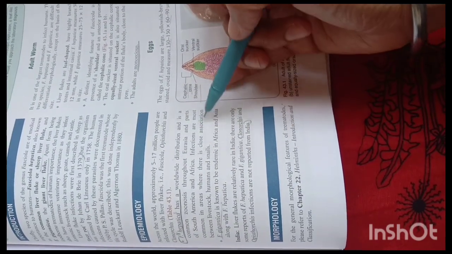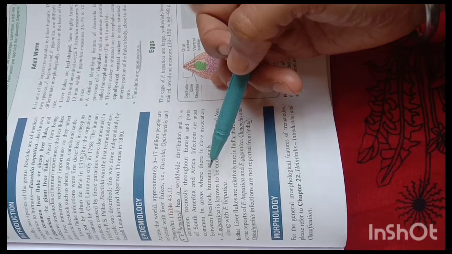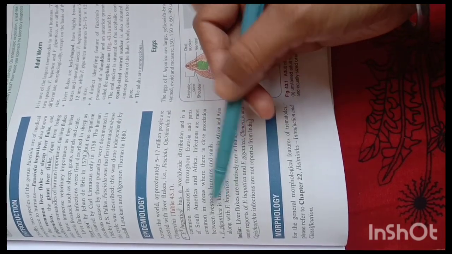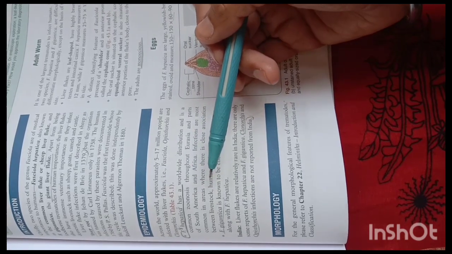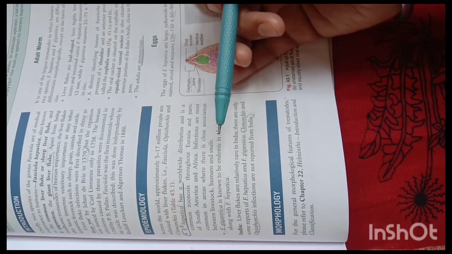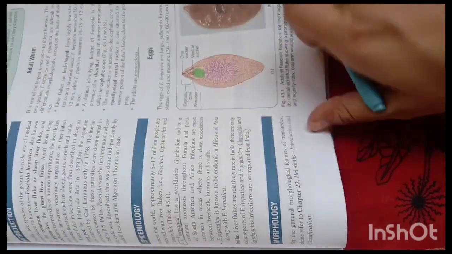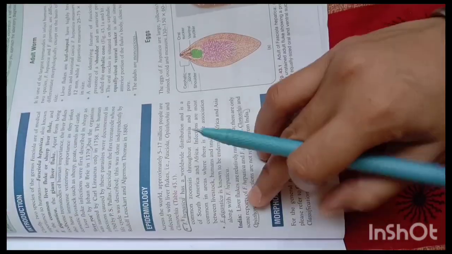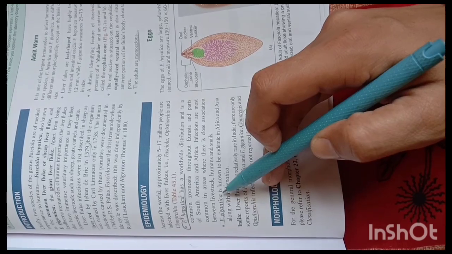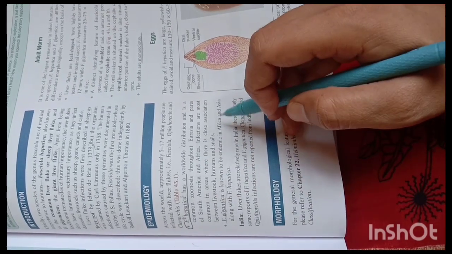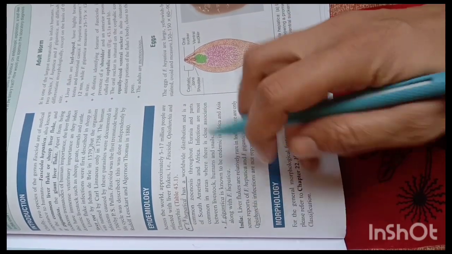It commonly occurs in livestock animals like sheep, goats, camels and cattle, and in humans and snails. Here the snail is the intermediate host. We will study this in the life cycle. Now if we talk about Fasciola gigantica, it is endemic in Africa and Asia.